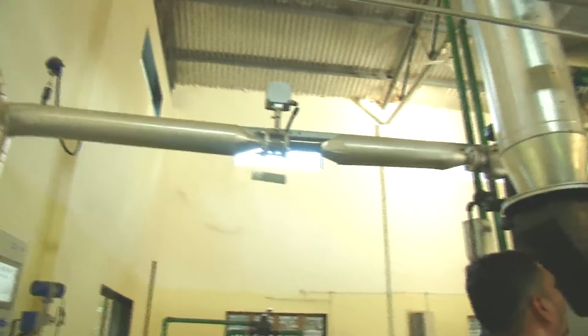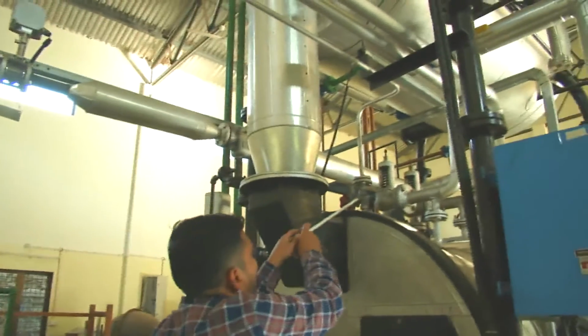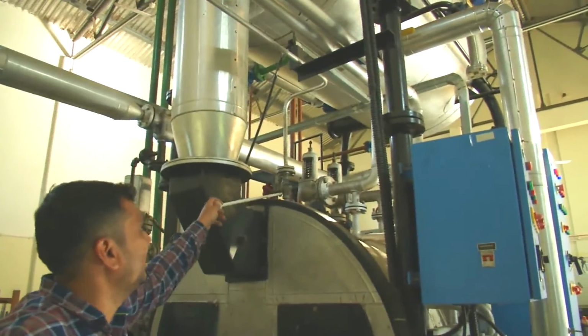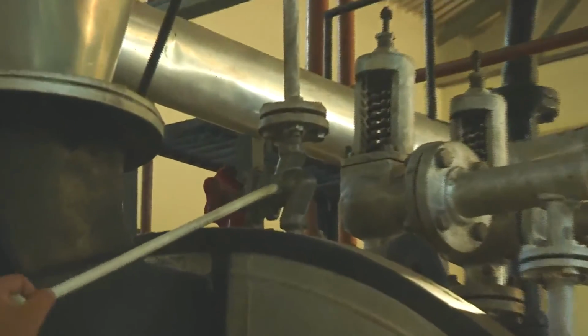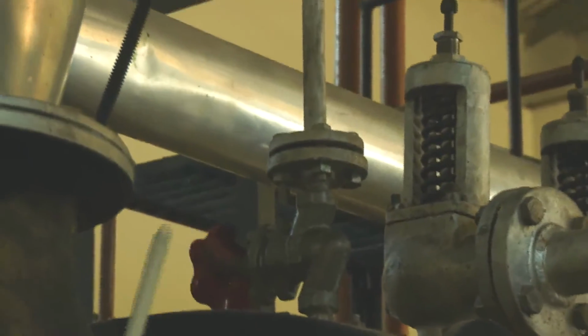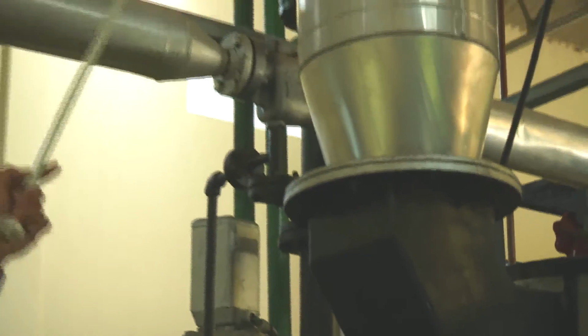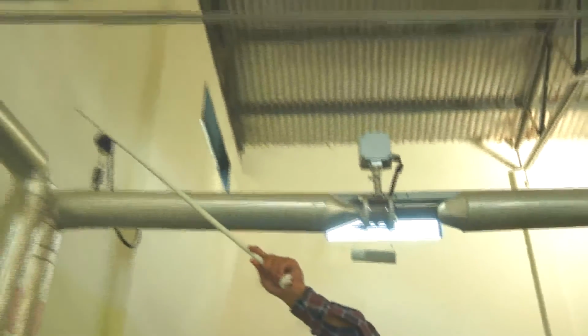There is also one more safety valve, which is the steam vent valve. This is our steam vent valve. This is our chimney output. As you can see, this line is going to the chimney on the back side of the lab.